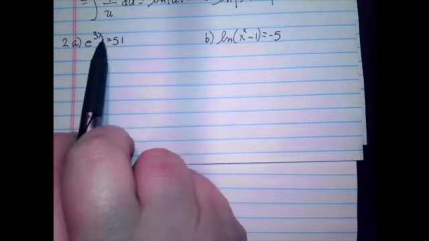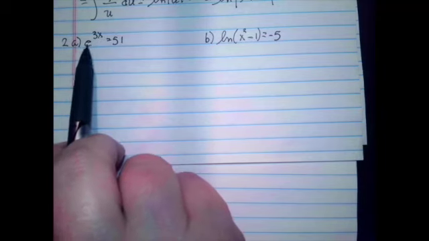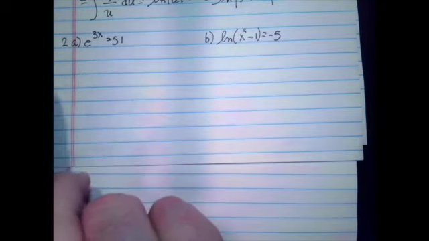Problem 2, parts A and B. We are asked to solve these equations. In part A, we have e to the 3x equals 51. We need to get x by itself, so we need to get rid of the e and the 3. I'll start by getting rid of the e. We know that to get rid of the e, we want to take the natural log of each side.